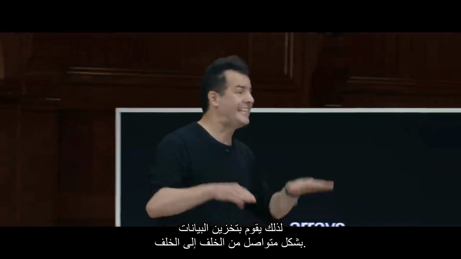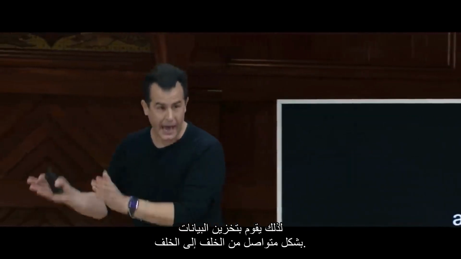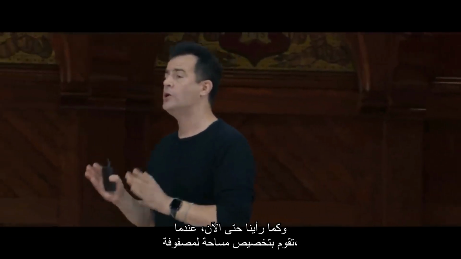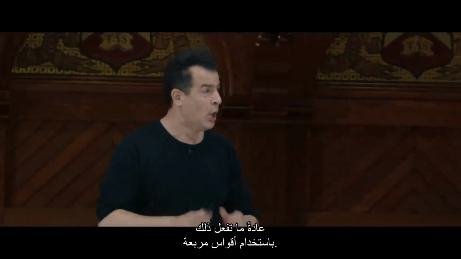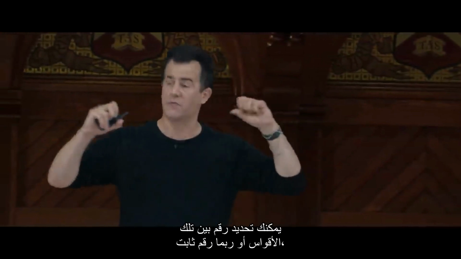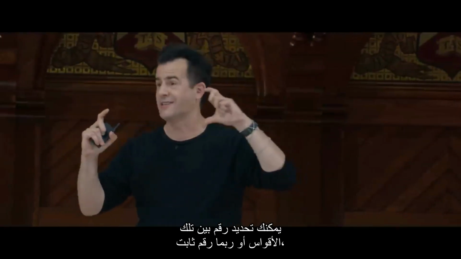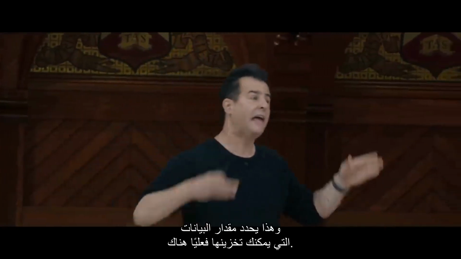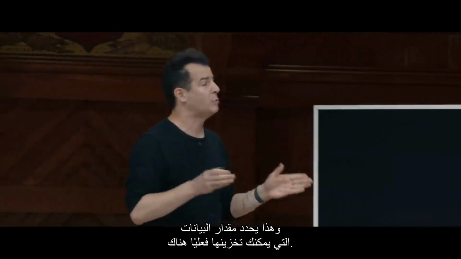Perfect. So it stores the data contiguously, back to back to back. And as we've seen thus far, when you allocate space for an array, you typically do it with square brackets. You specify a number in those brackets, or maybe a constant like capacity, like I just did. And that fixes just how much data you can actually store in there.